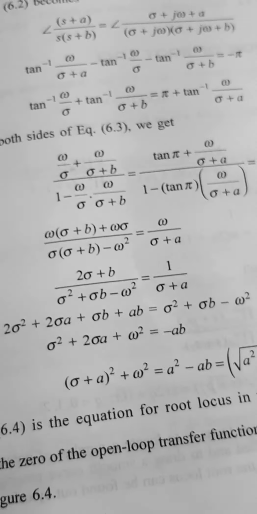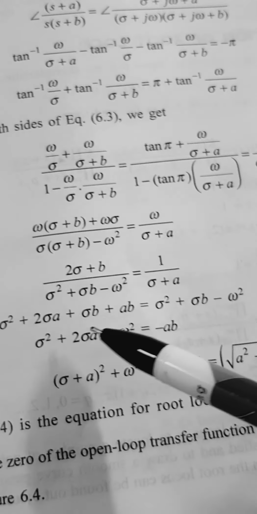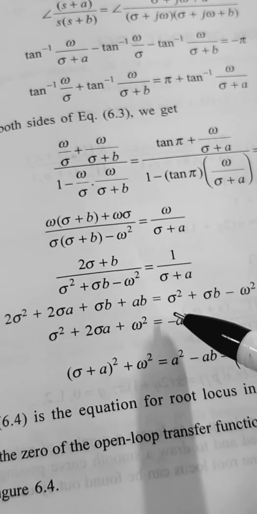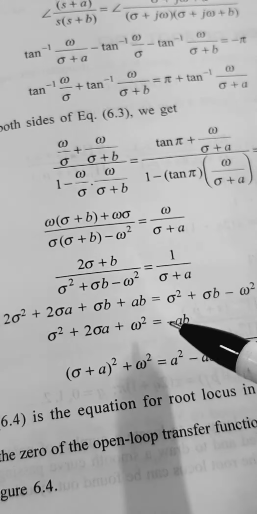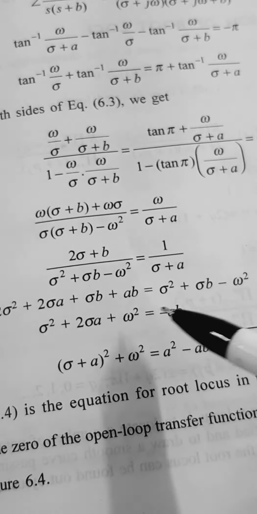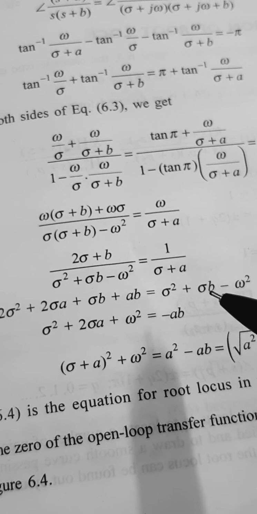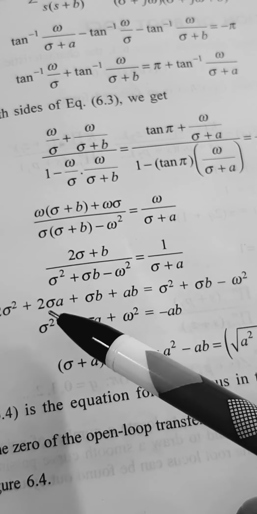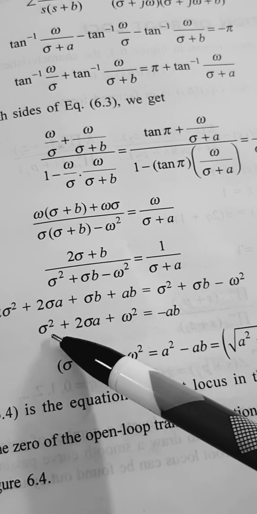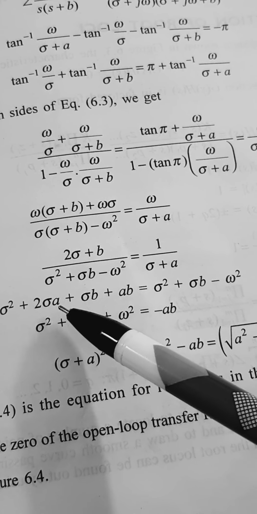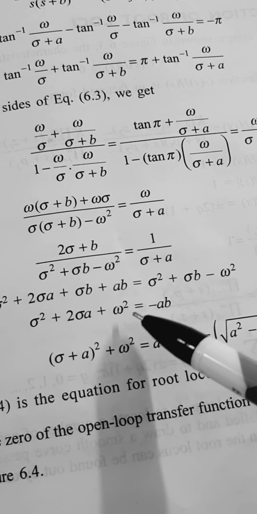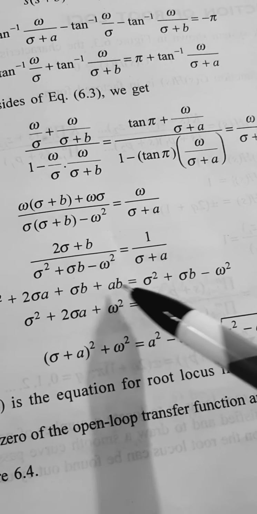Now in this you can see that sigma B you can cancel, and sigma square also you can cancel. So here the net effect will be sigma square plus 2 sigma A, and this omega square you can take here, is equal to this minus AB.